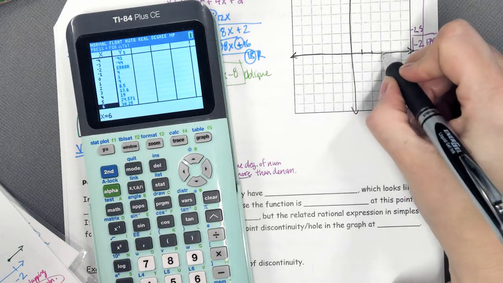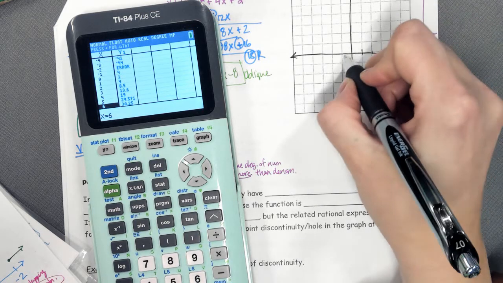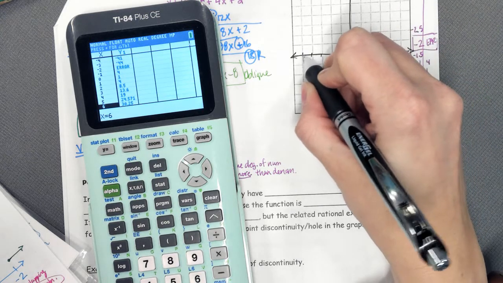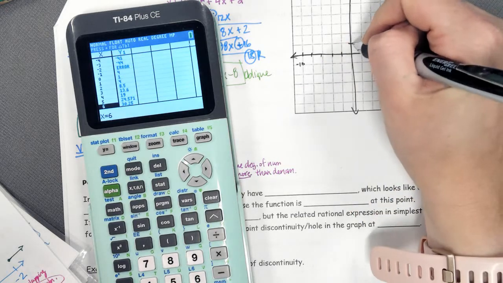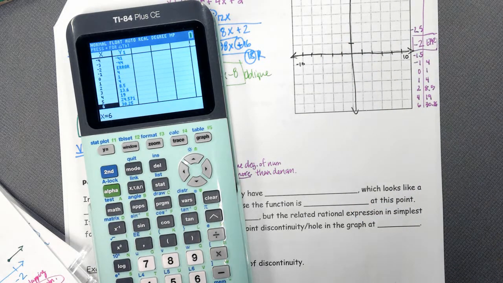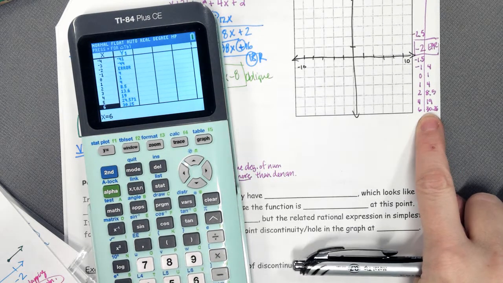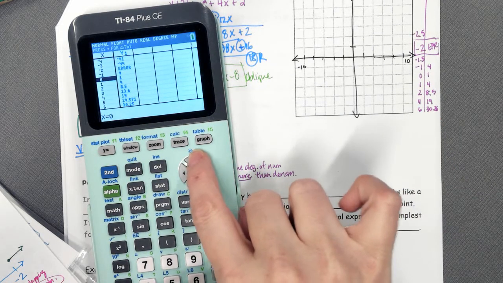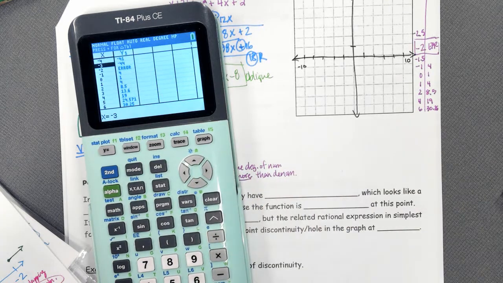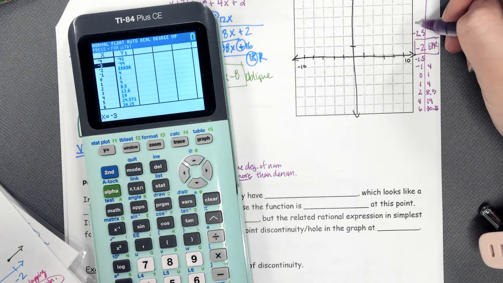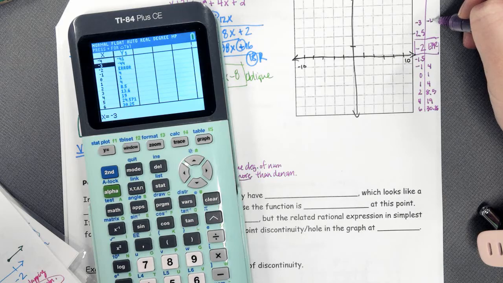So 2, 4, 6, 8, 10. 2, 4, 6, 8, negative 10. And then I'm going to go by 10s on my y's because I do want to get up to that 30. In the negative part, I can see at negative 3, I'm at negative 44.